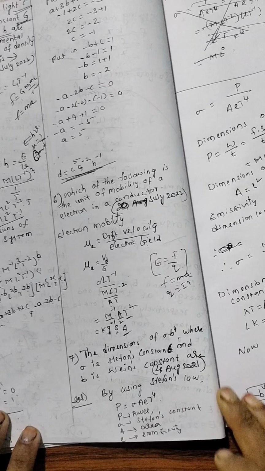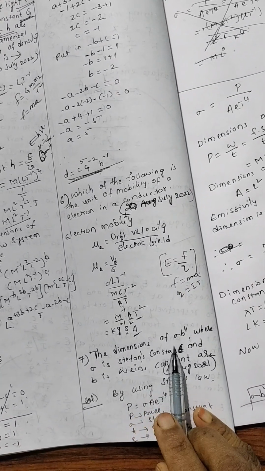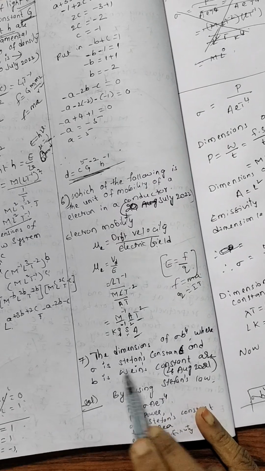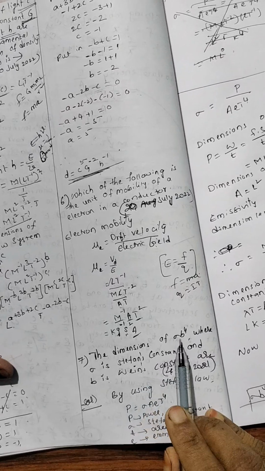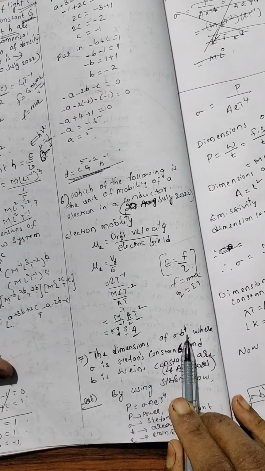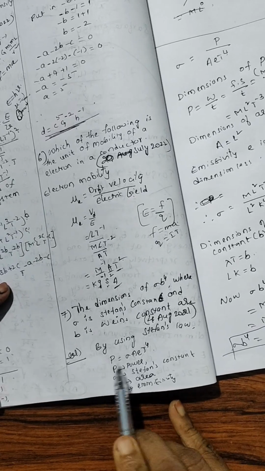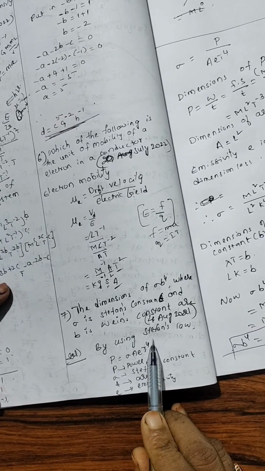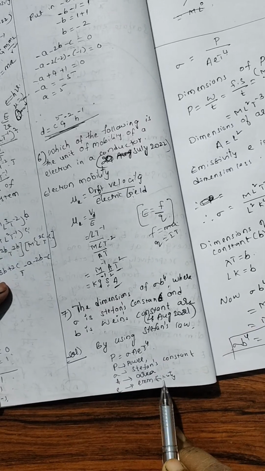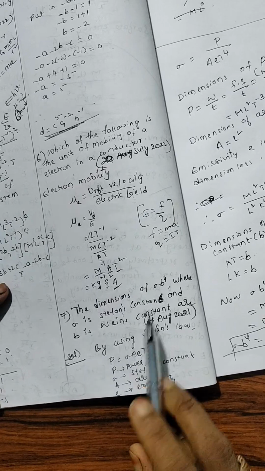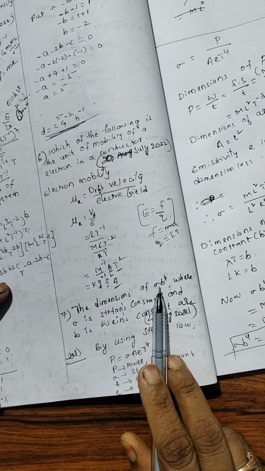Now next, this question was asked on 4th August 2021. The dimensions of sigma b to the power of 4, where sigma is Stefan's constant and b is Wien's constant, are? So we have to find the dimensional formula of sigma b to the power of 4. By using Stefan's law, P is equal to sigma A e T to the power of 4. P is power, sigma is Stefan's constant, A is area, e is emissivity. From this, let us first find sigma, then b, then substitute those two values here to get the dimensional formula.